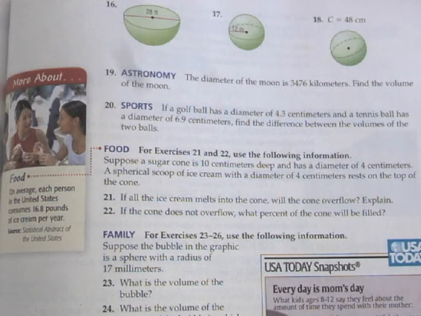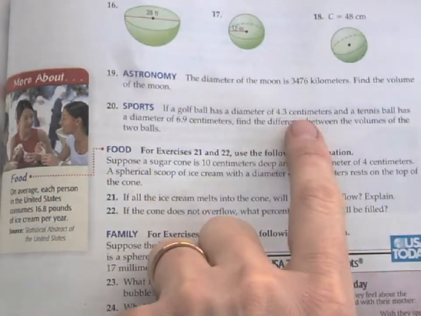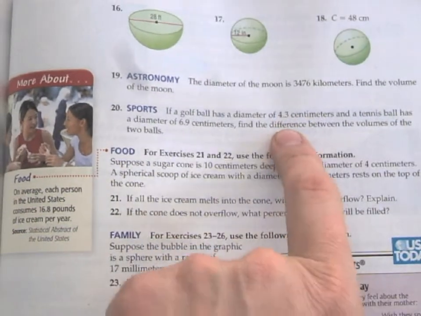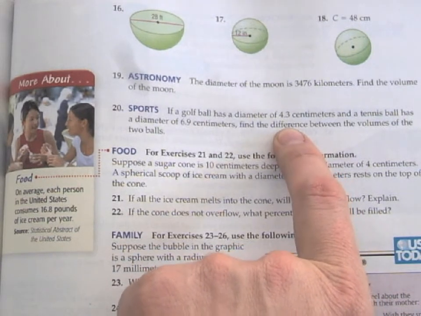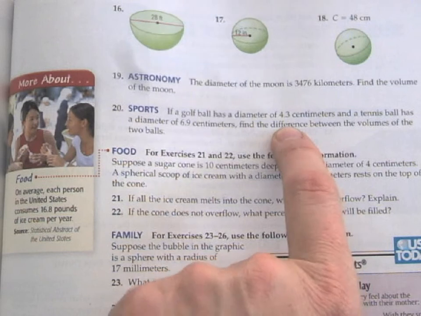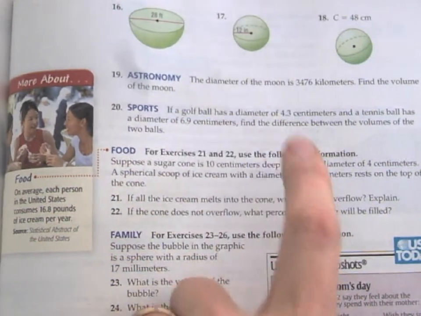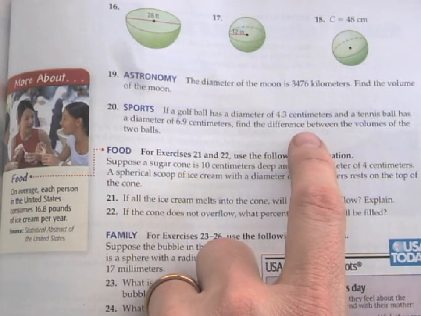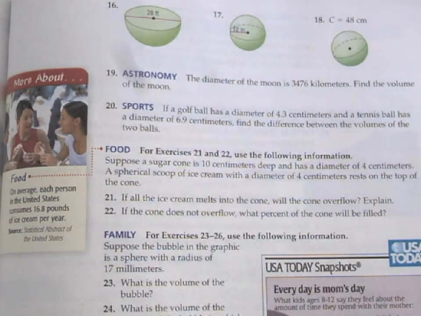Okay, number 20 is talking about different sizes. They have a golf ball and a tennis ball, and they want to find the difference between the volumes. So the key word here is difference. That means subtraction. So you need to find the volume of the golf ball and the volume of the tennis ball, and then subtract the smaller one from the bigger one. That will give you the difference there.